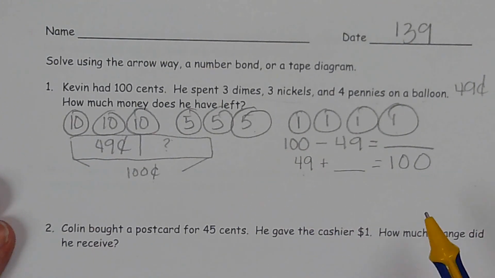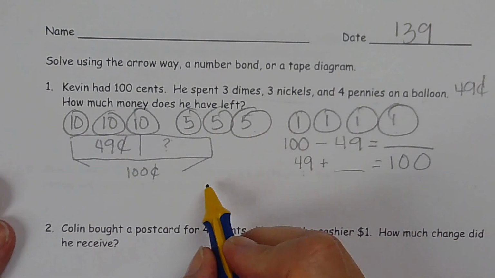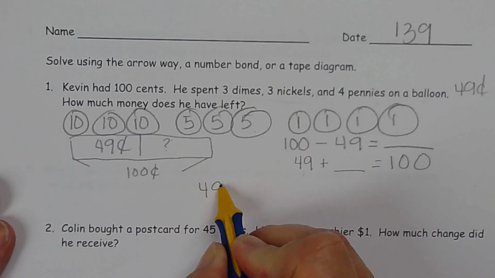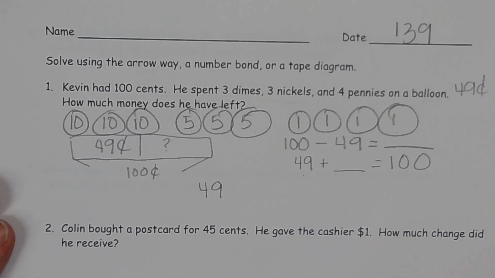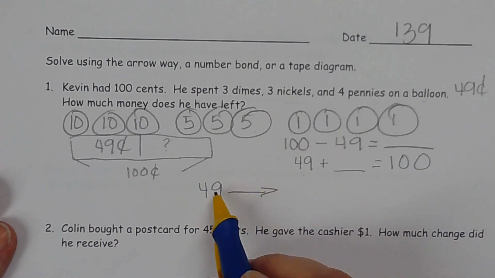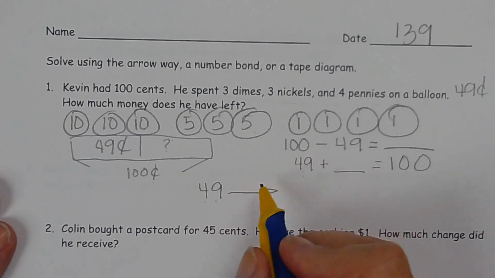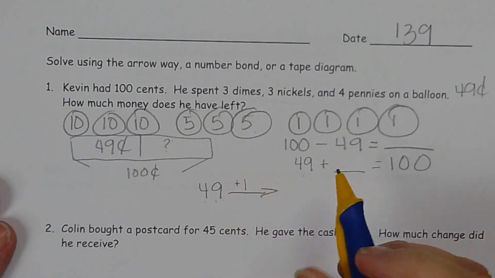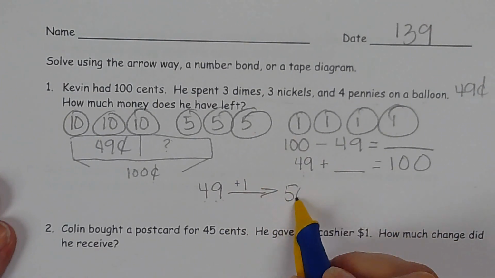Now I think it's easier, for me, to count up on the arrow way than to count back. So that's what my preference is. You can do it either way though. So if I'm counting up from 49, I'm going to start by adding what I can to get to the next 10. I have 49. What do I need to get 9 to the next 10? I'm just going to add 1. And that's going to give me 50.